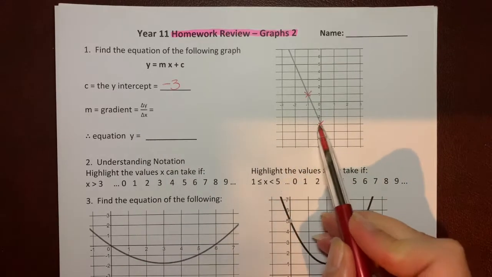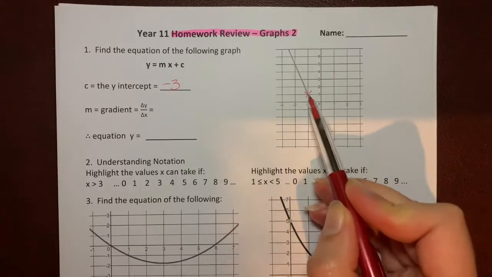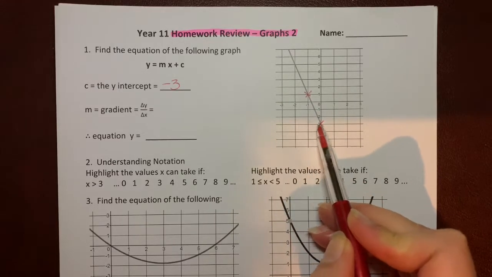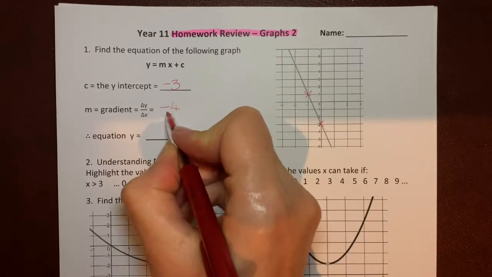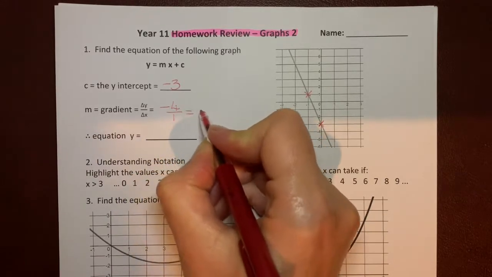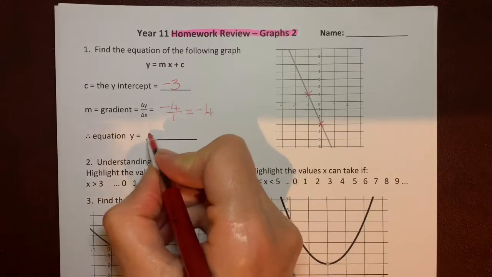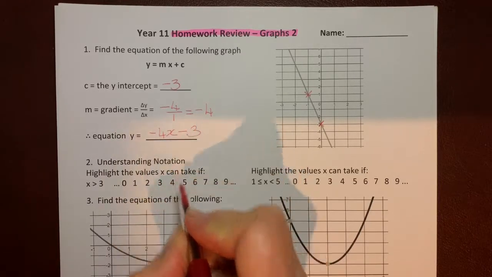So to go from here to there, I'm going to go down 1, 2, 3, 4, and across 1. Because I'm going down 4, it's going to be -4, and across 1, and that simplifies to -4. So my equation y equals mx plus c becomes y equals -4x minus 3.